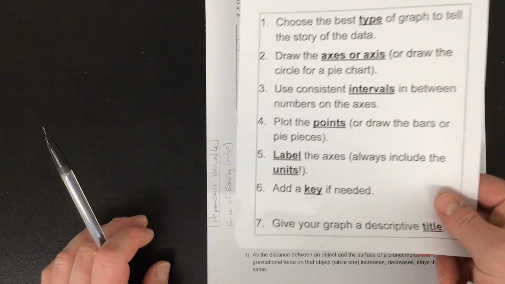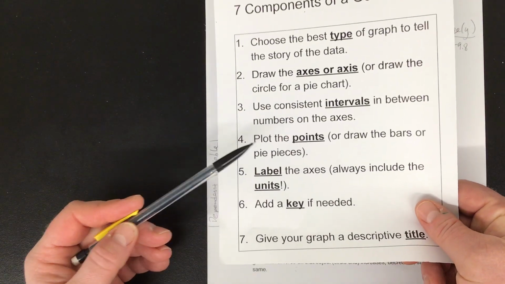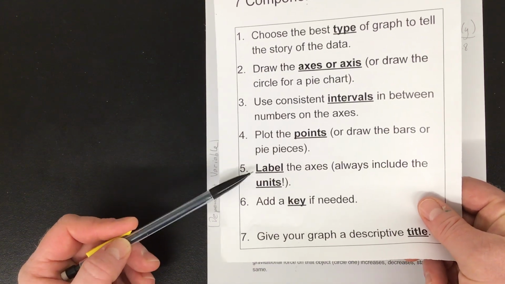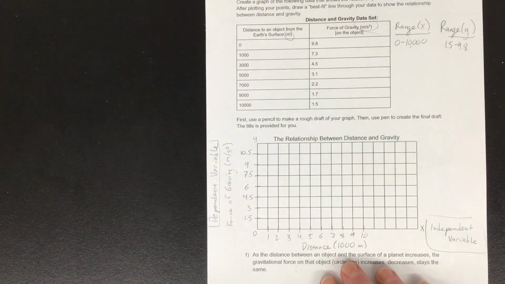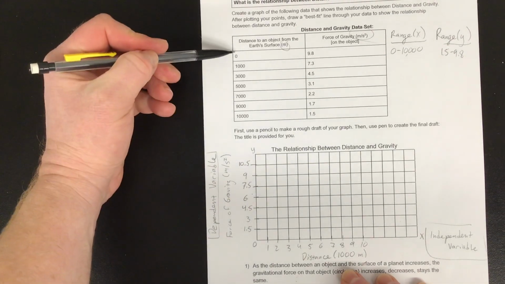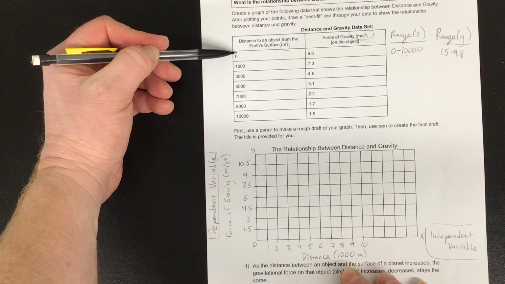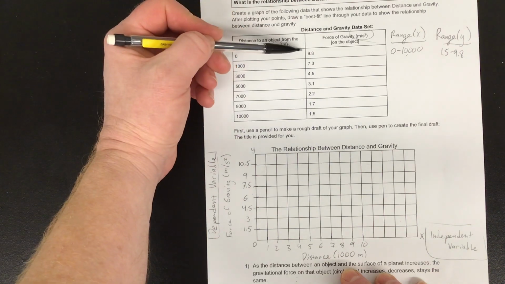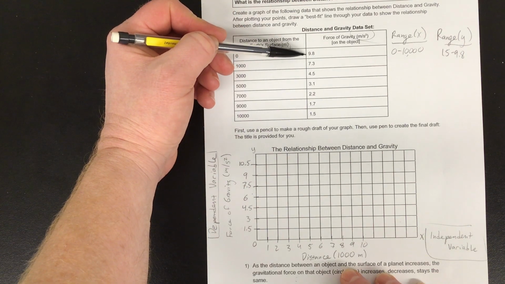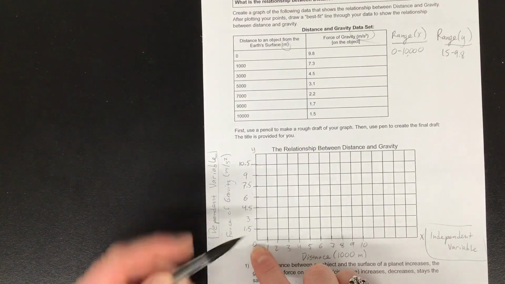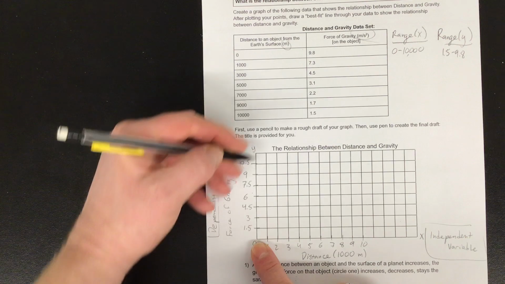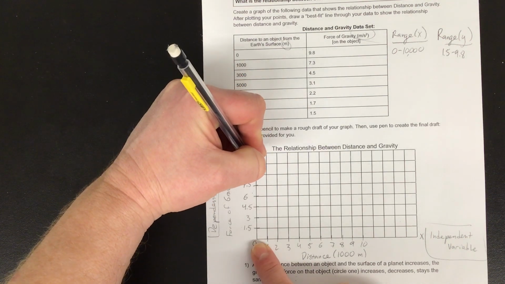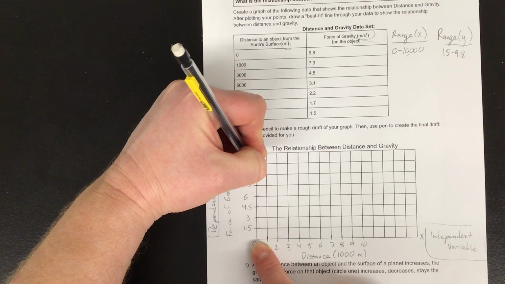Next, now we need to plot our points. We're on step 4. We skipped ahead. We actually already did step 5 just to stay organized. So plot your points. Let's take a look. When we are standing on the Earth's surface, we are 0 feet away from the surface, and at that point, gravity is 9.8 meters per second squared. So at 0 feet, or excuse me, 0 meters, I need to go all the way up to 9.8 and make my mark right about here.